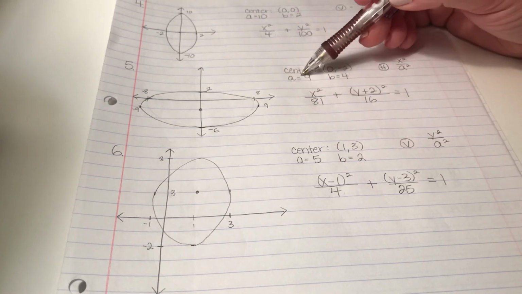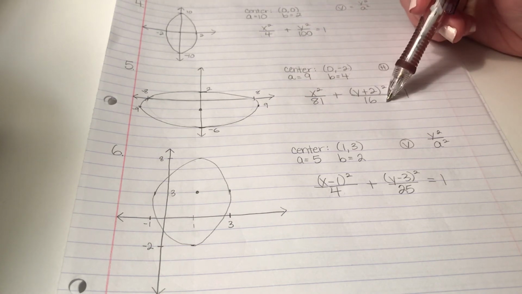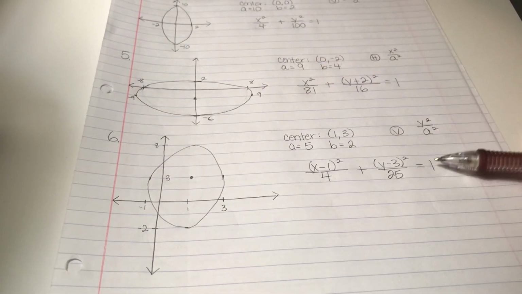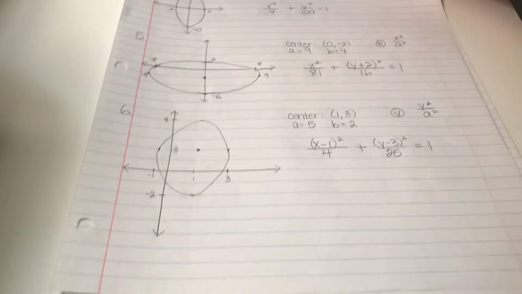And then our bigger value goes under our x because it's horizontal. Our smaller value goes under our y. Again, just to save a little time because this video is already pretty long, I'm going to leave you number 6 to practice on your own.